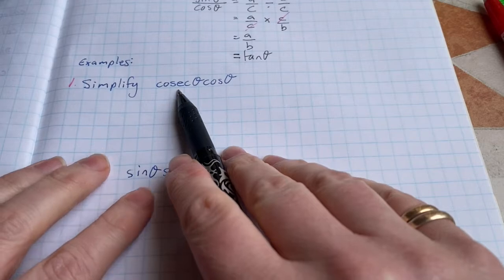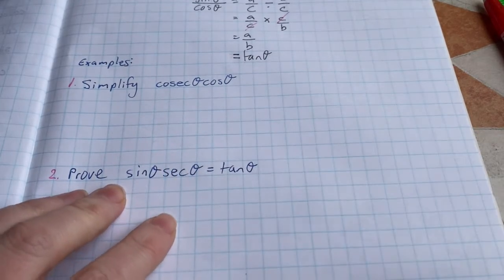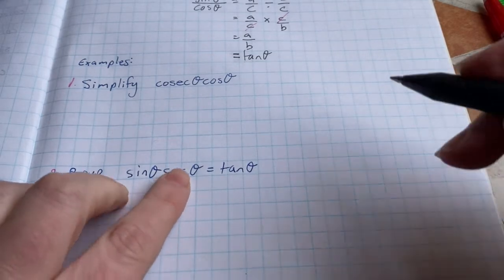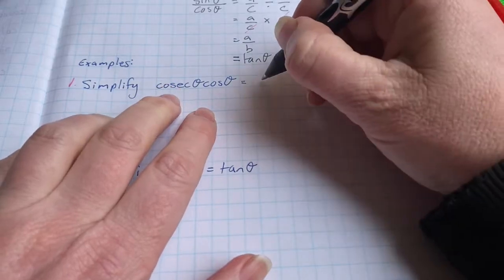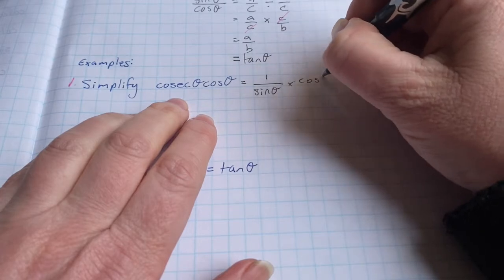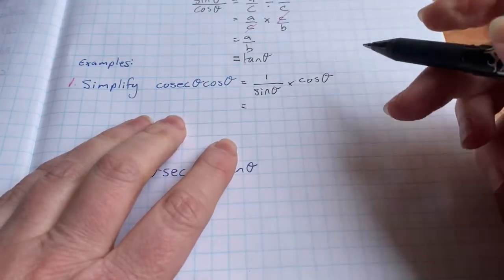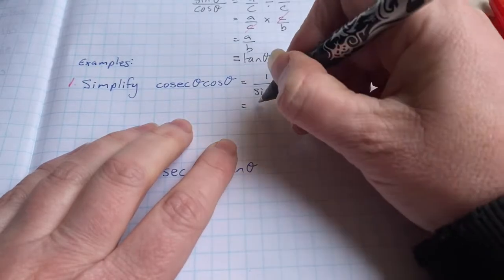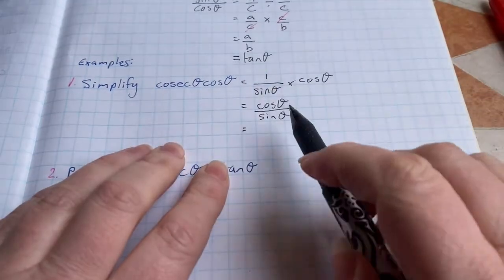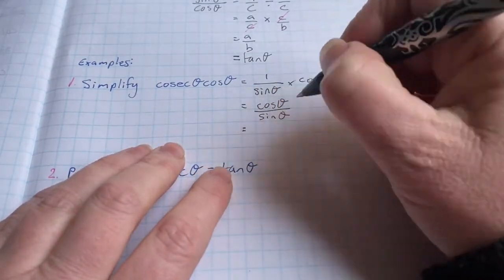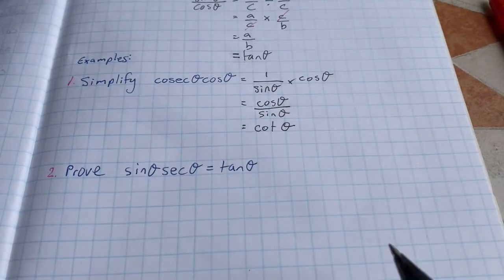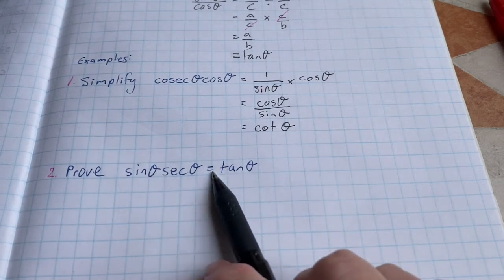So the first one is to simplify cosec theta times cos theta. So one little trick you can do with this type of question is just turn everything to be in terms of sine and cos. So instead of cosec, that's 1 over sine, third letter S. So cos theta over sine theta. Now that is cos over sine if I multiply, so cos theta over sine theta. Now that's just tan upside down. That's the same as 1 over tan theta, and we know that 1 over tan theta is equal to cot theta. Here's a second example where we have to prove this.